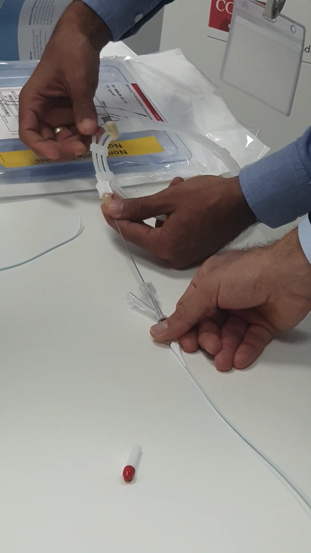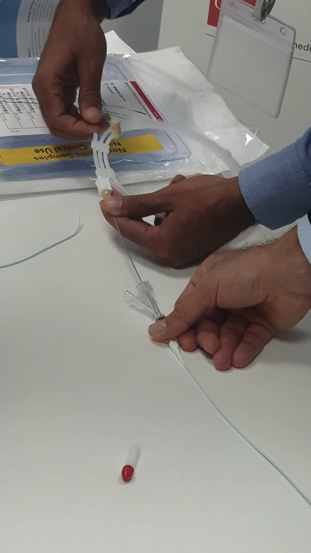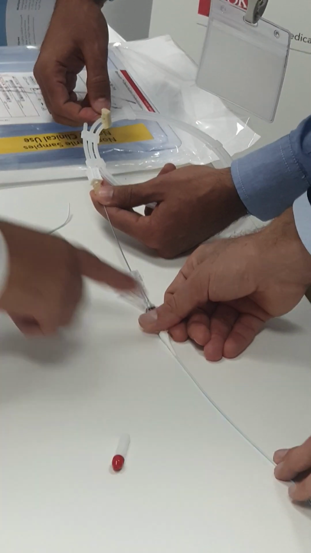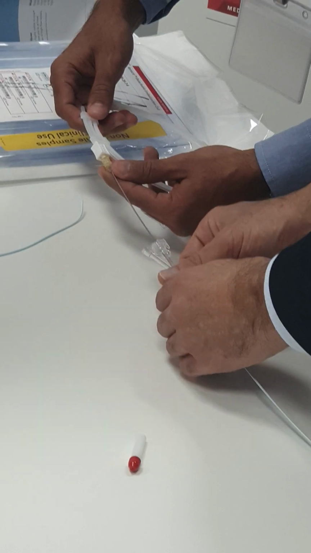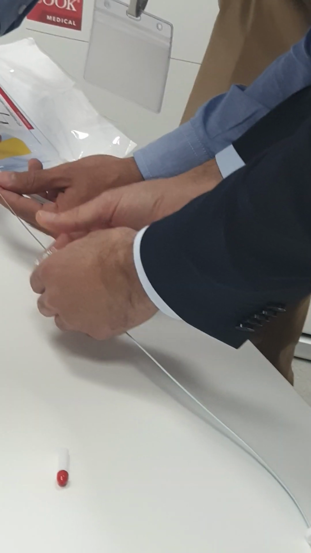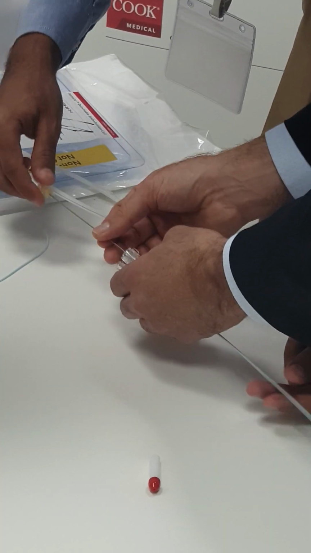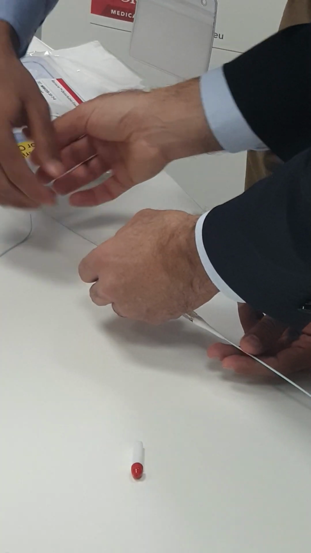And start pushing. Okay? Push. Once we show it inside, you pushed it, you can unlock or detach from this one. Now you can hold that. Push, keep the system straight and watch your catheter.